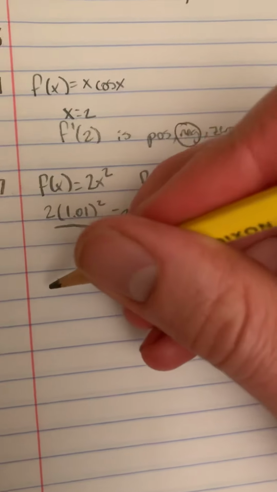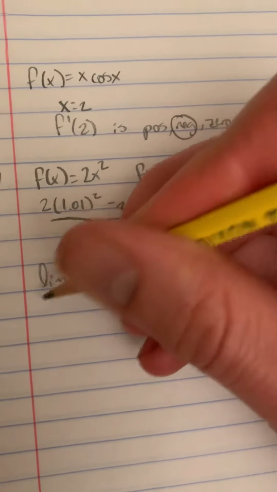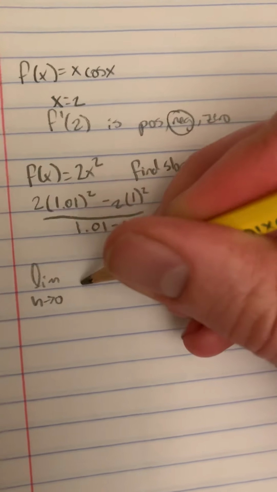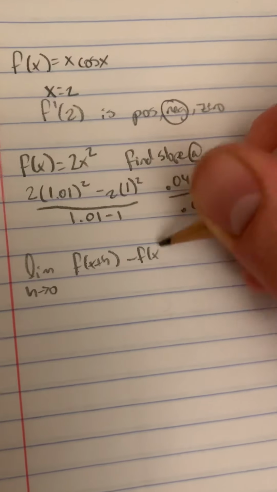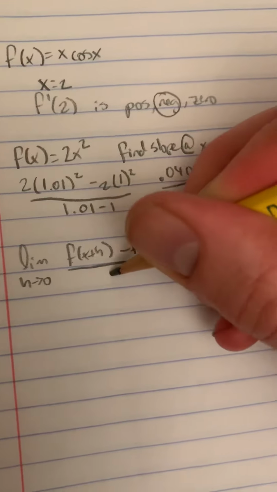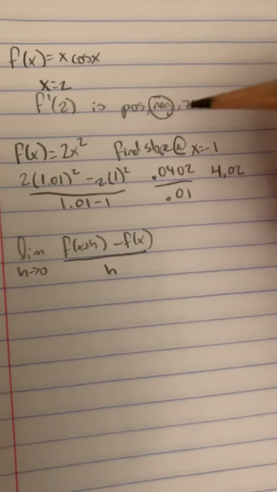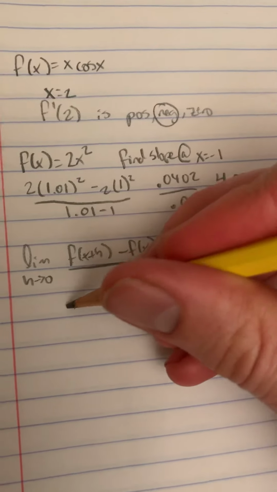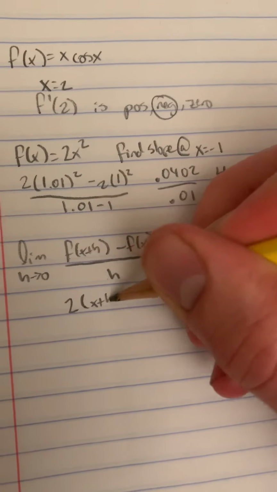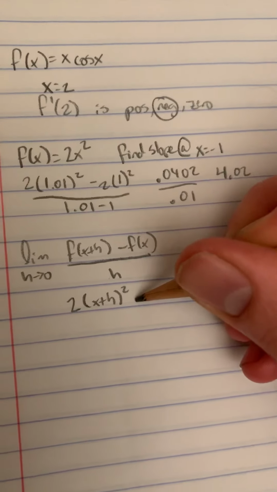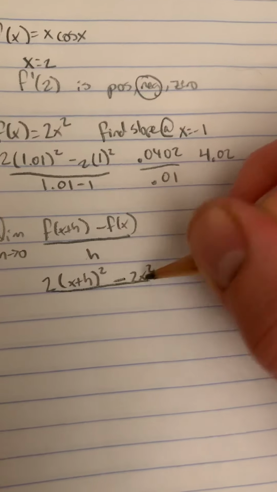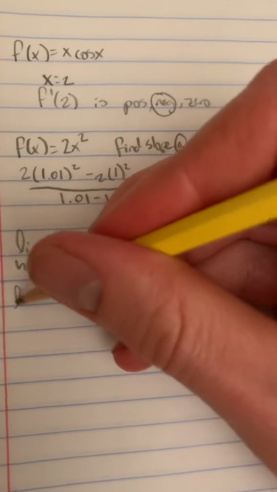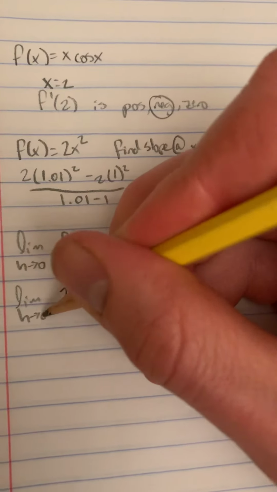So the difference quotient was that thing, limit as h approaches 0 of f of x plus h minus f of x divided by h. So I'm going to take 2 times x plus h squared minus 2x squared over h, and this is still the limit as h approaches 0.